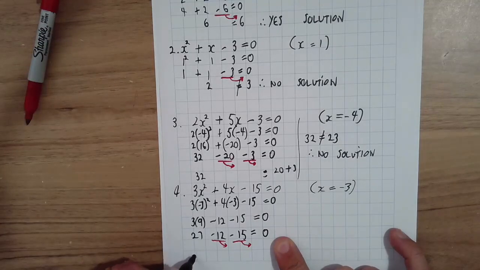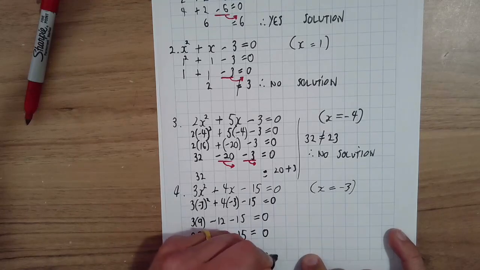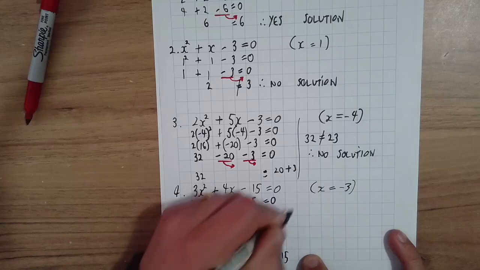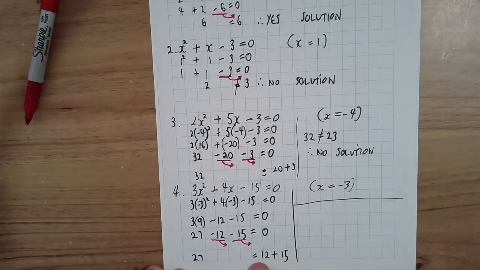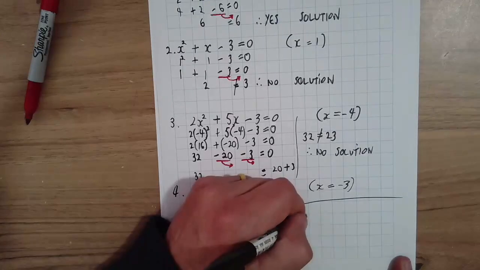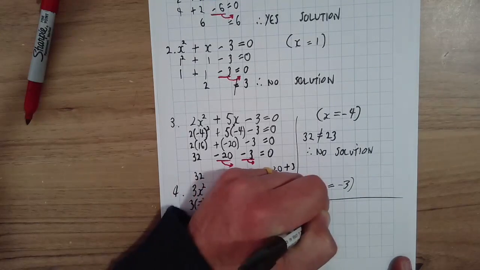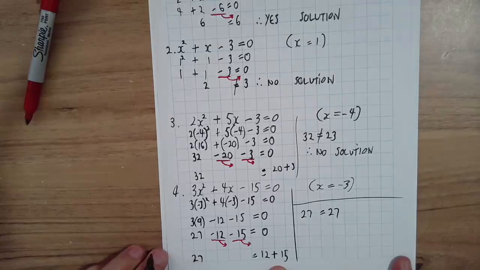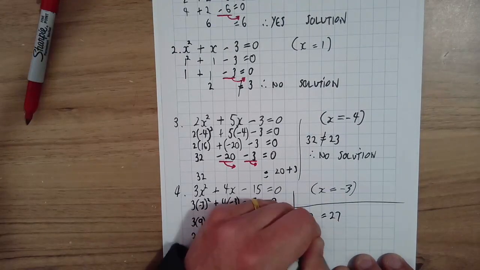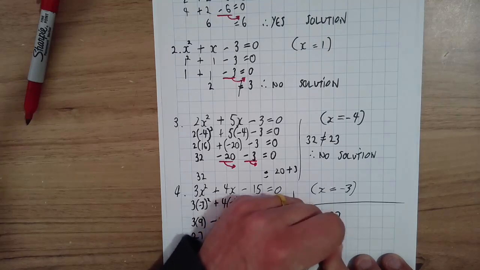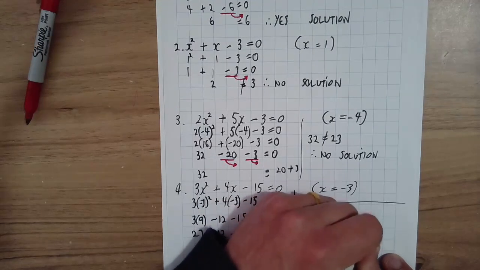So we're going to have 27 equals 12 plus 15. 27 equals 27. They're equivalent. So, therefore, yes, we have a solution.